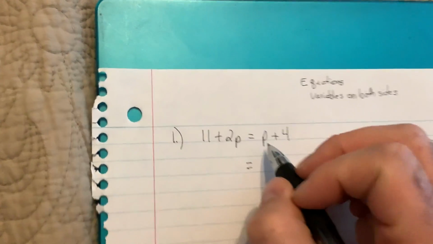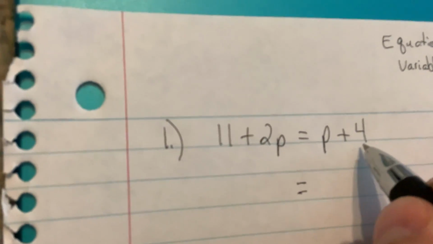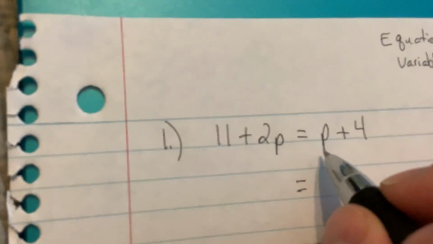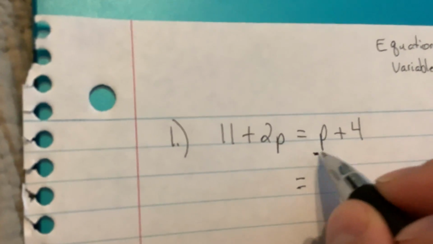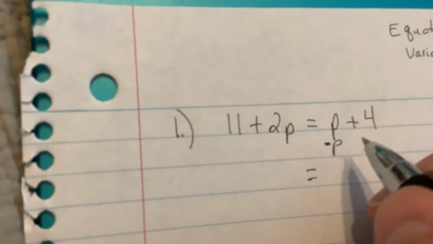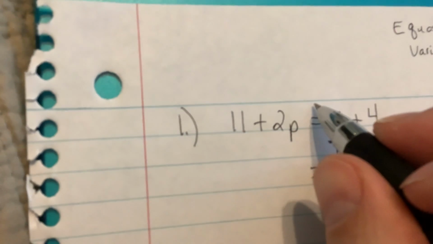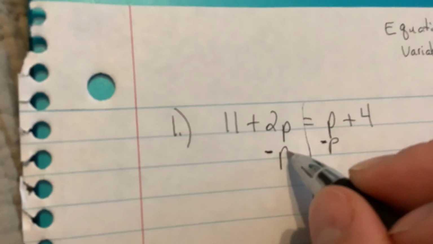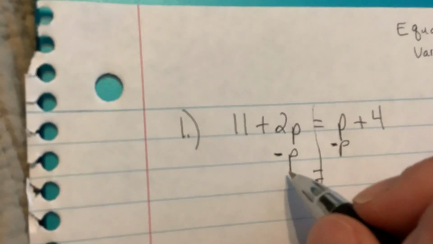Now, this is not going to be any different than if I was moving a number. If we were moving this 4 over here, remember, instead of adding 4, we're subtracting 4. Well, in this case, instead of having a positive p, if I take away p, what's p minus p? If I have a pair and I take away a pair, I'm left with nothing. And that's what I want. I want nothing over here. But if I do that on this side, I have to do that on this side. So it's just like what we've been doing, except now we're moving a letter.